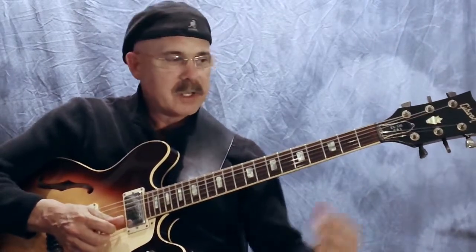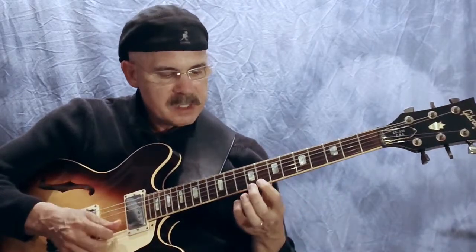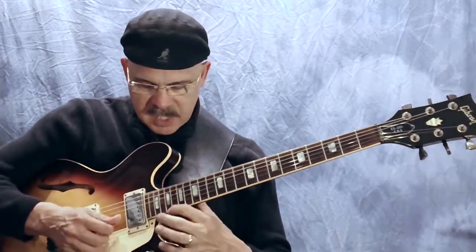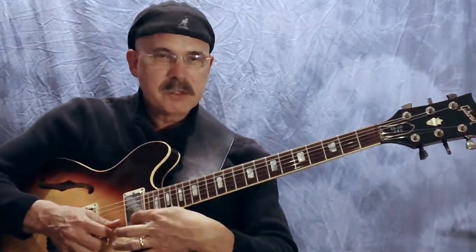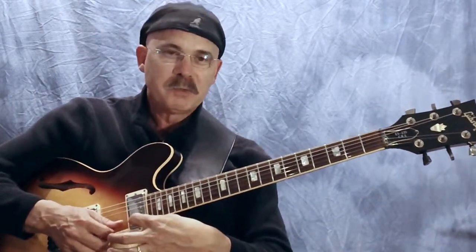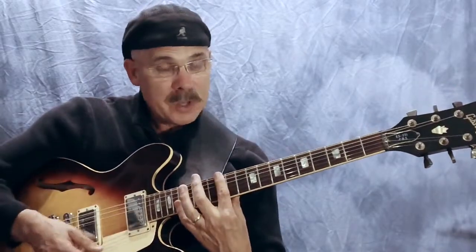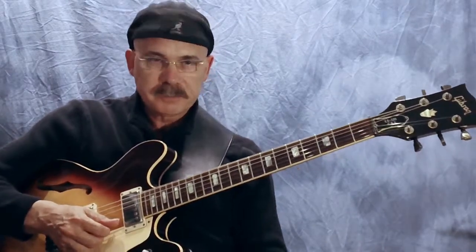And then the 1st string is just like the 6th string. E, F, G, A, B, C, D, E, F, G, A, B, C, D. Some guitars actually have 2 more frets, so you can get up to the 24th fret, which would be 2 times 12, right? So this is the 12th fret, and then the 24th fret would be up here. So you get yet another octave on those guitars.